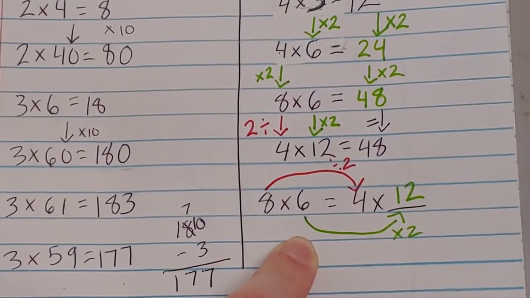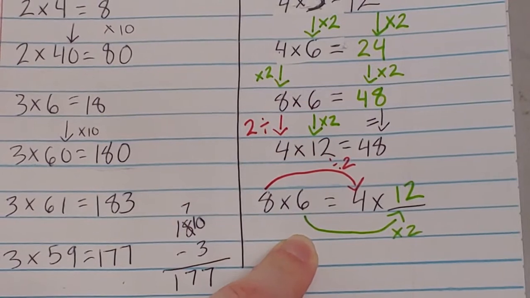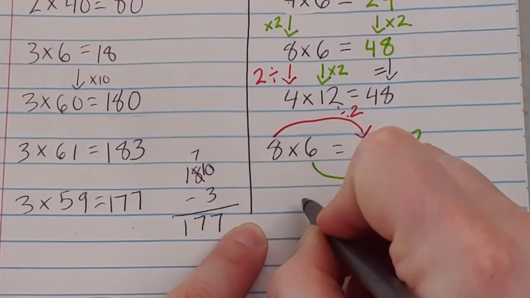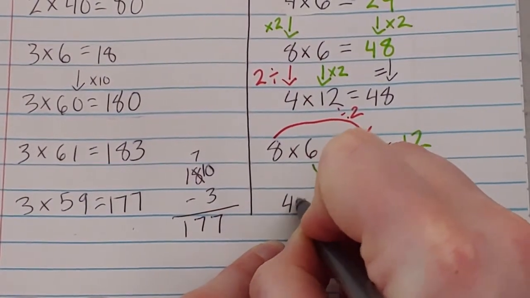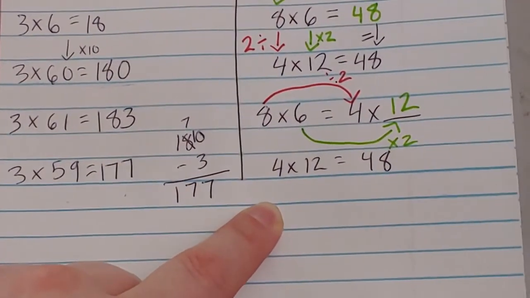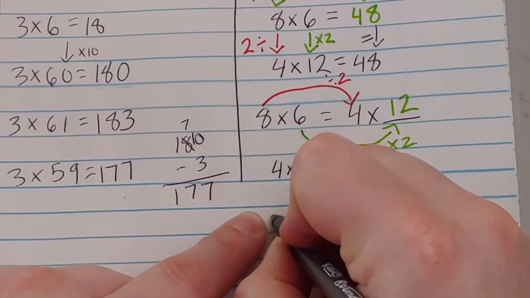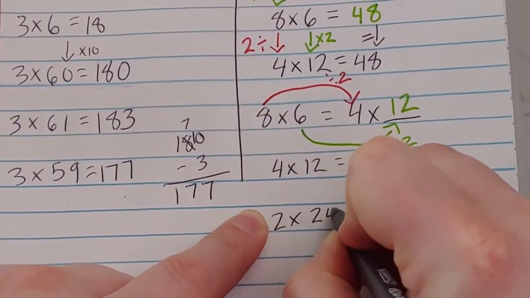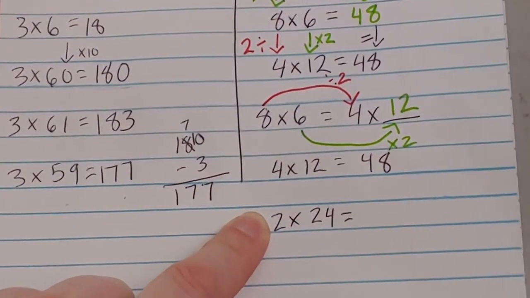So we're going to do some more work with that. So how about, I'm going to write the last one in here. So 4 times 12 equaled 48. So how about solving 2 times 24? Solve that one.